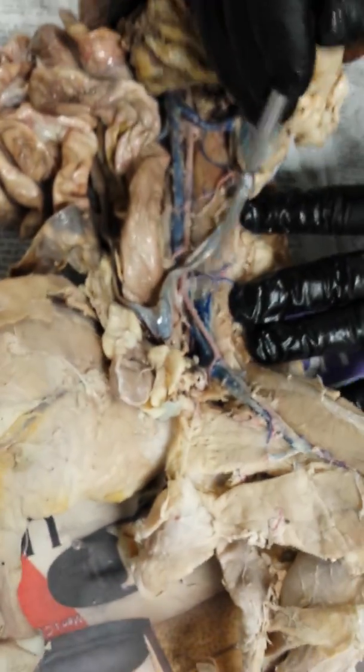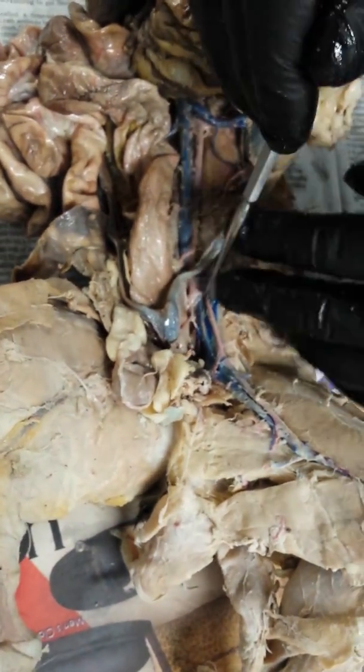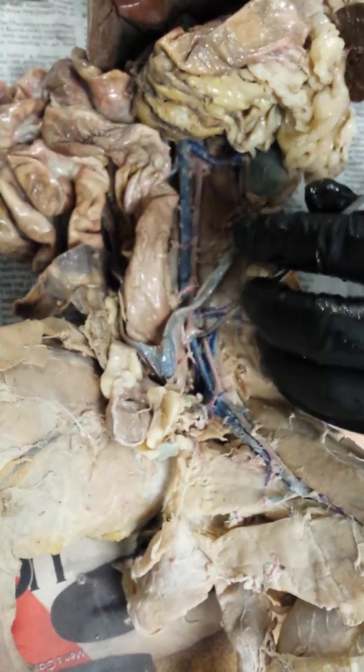You guys don't have any pins on? No. Do you have a stripping needle?